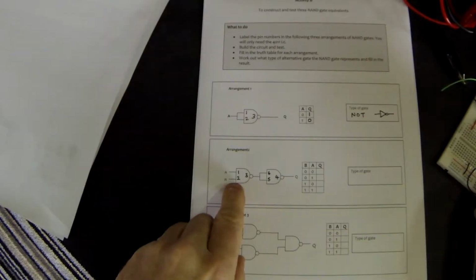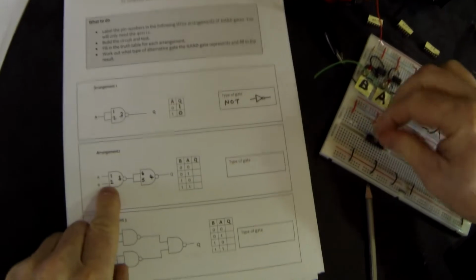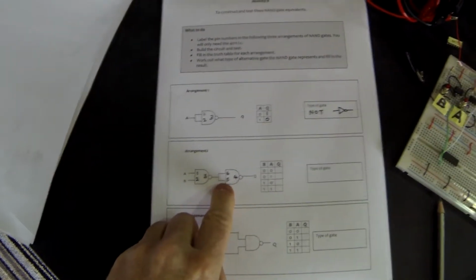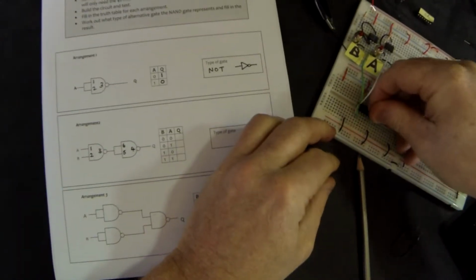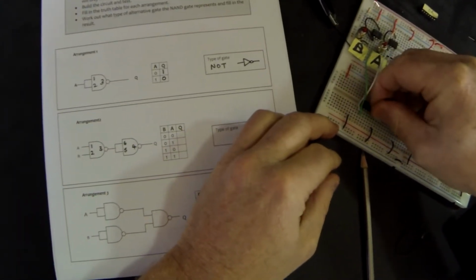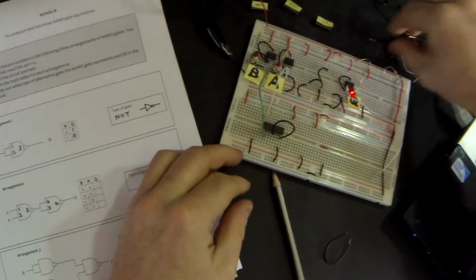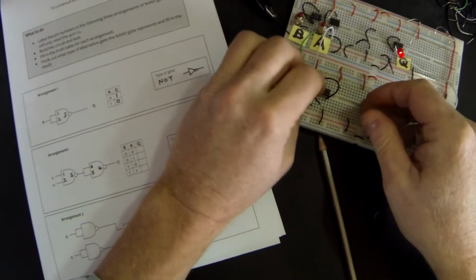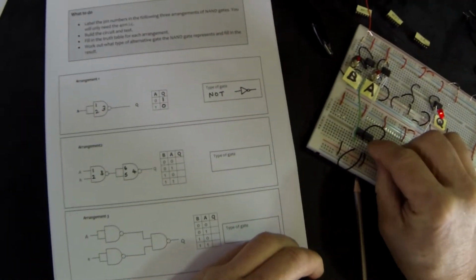So A is going to go to pin 1, B is going to go to pin 2, pin 3 is going to go to pins 5 and 6. So I'm going to join 5 and 6 here, and then connect pin 3 to it. And then my output Q goes to pin 4.